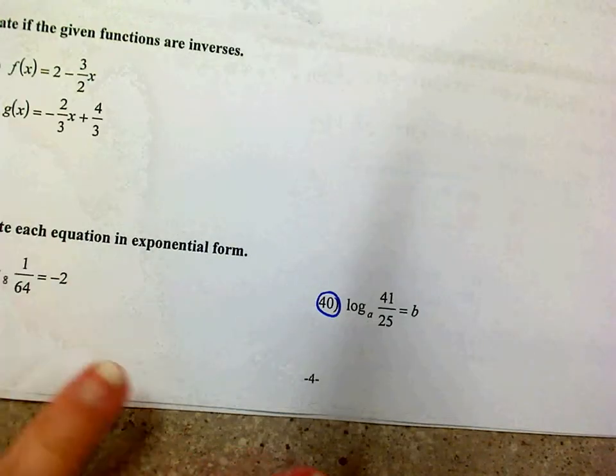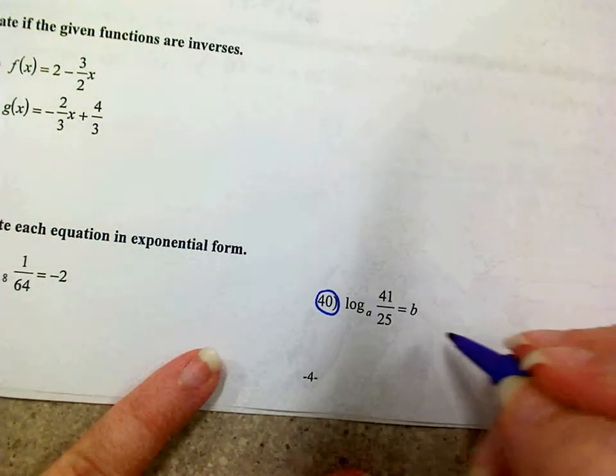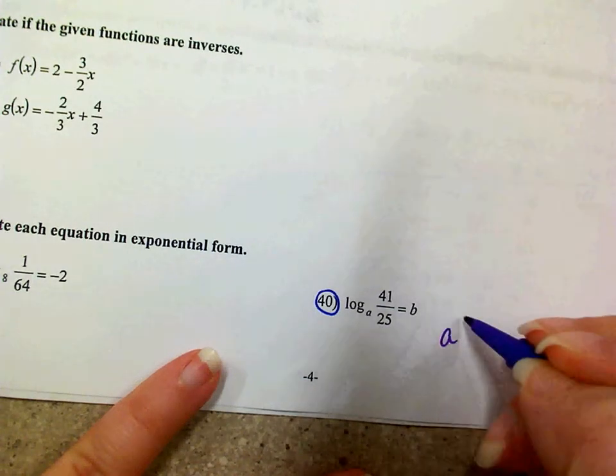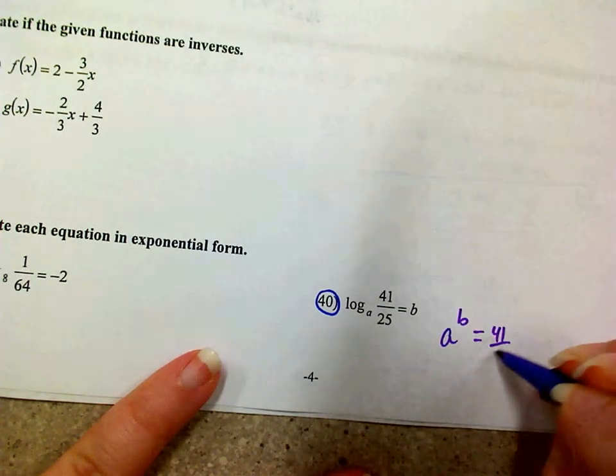Alright, 40 is pretty easy, it's just converting. If I've got it in log form, the exponential form would be a base log raised to b equals 41 over 25. And there you go.